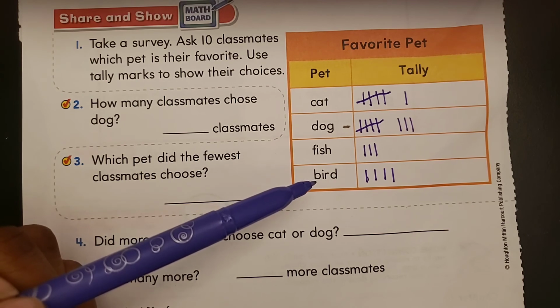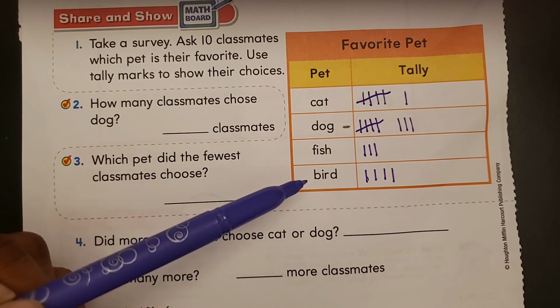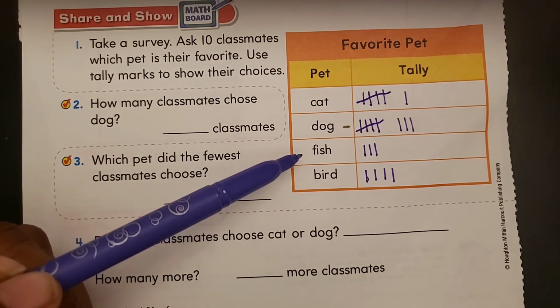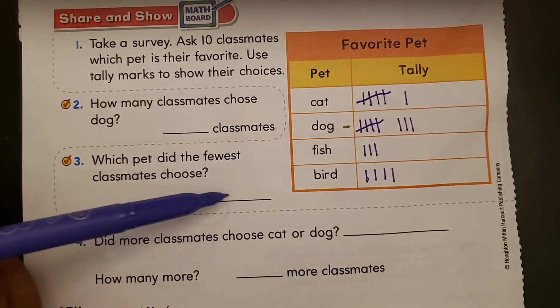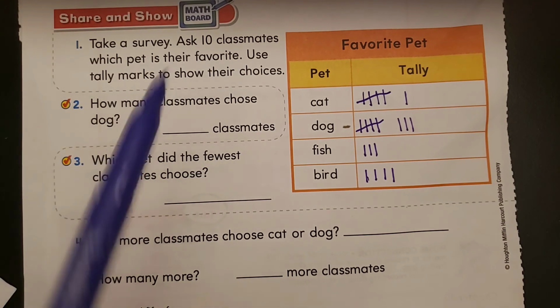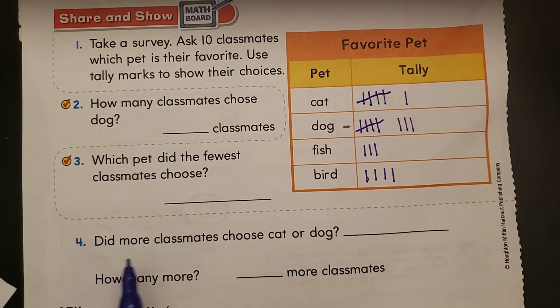Not bird, close. Bird has 4, but there's one that has even fewer. That's right, the fish. The fish has the fewest classmates. Select that one, so we're going to put fish on the line right here. Number 4, did more classmates choose cat or dog?